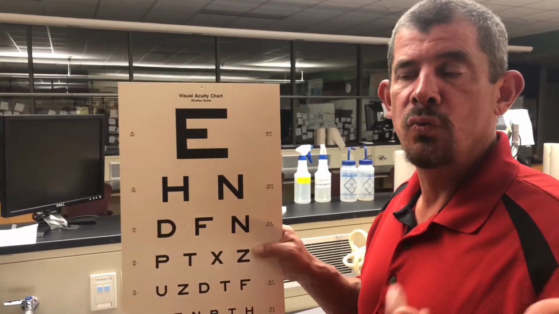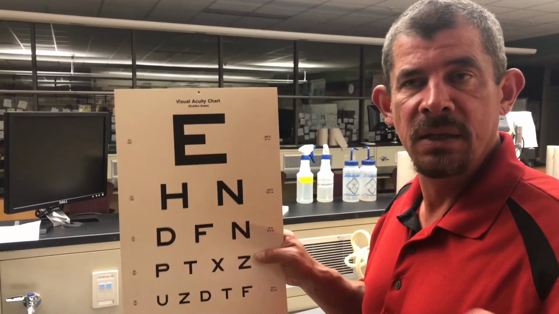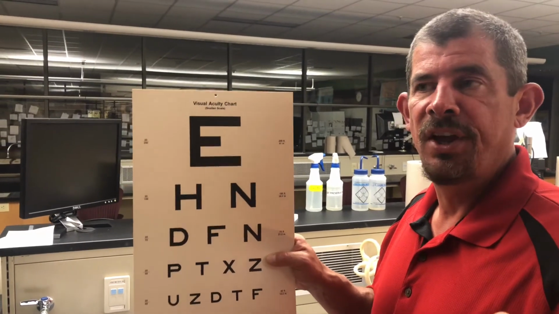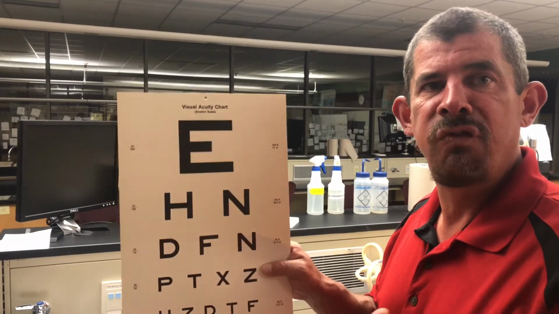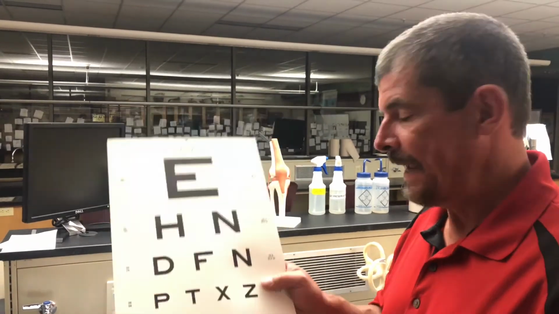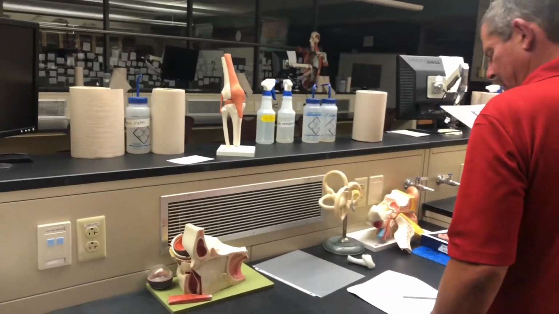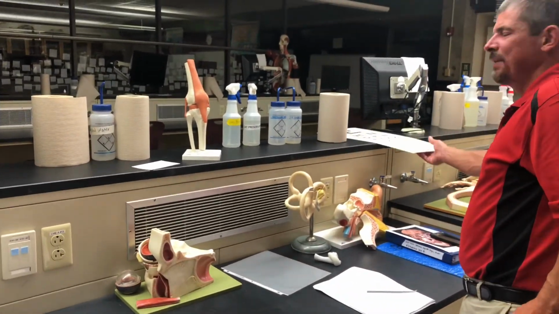So again, what does 20/40 vision mean? What the test subject sees at 20 feet, the healthy or typical eye sees at 40 feet. Okay? And then the last one that we're going to make you responsible for is the test for astigmatism. We're not going to hold you responsible for the chart for the astigmatism.